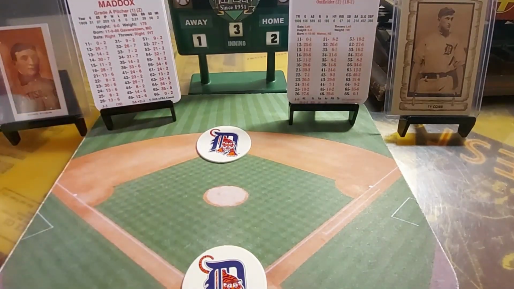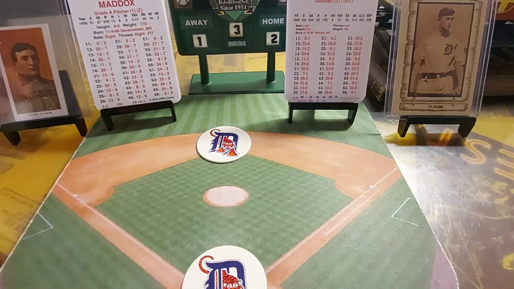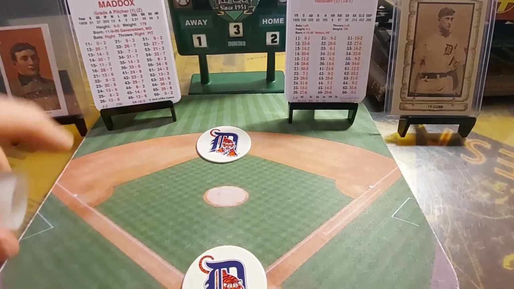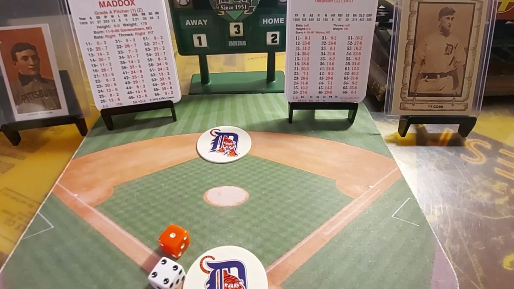Sam Crawford's a .317 hitter. He's followed by Moriarty, .273. Maddox is going to pitch to Crawford. And here is the pitch. Hit high into the air in left field, medium depth. Fred Clark is under it and makes the catch, 2 outs.